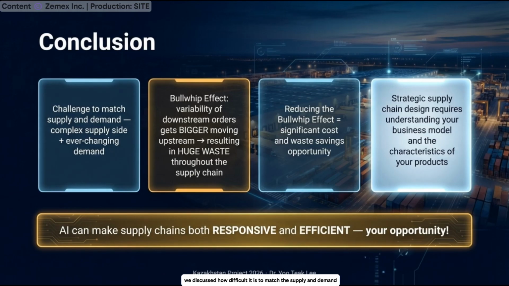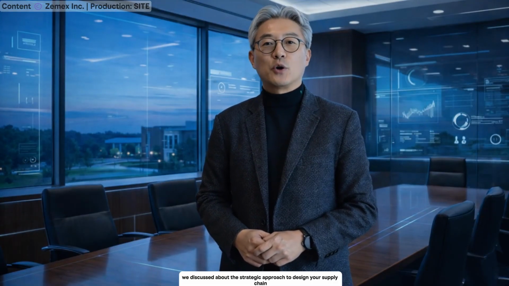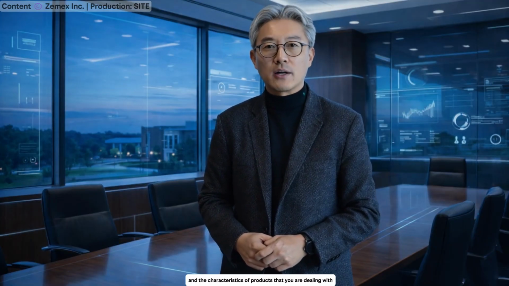During this session, we discussed how difficult it is to match the supply and demand and potential issues caused by mismatched supply and demand. In addition, we learned an interesting phenomenon called the bullwhip effect and its potential causes as well as consequences. Here, you will have tremendous opportunities to make a significant contribution in better managing supply chains by adopting AI technology. Finally, we discussed the strategic approach to design your supply chain based on your business model and the characteristics of the products that you are dealing with.